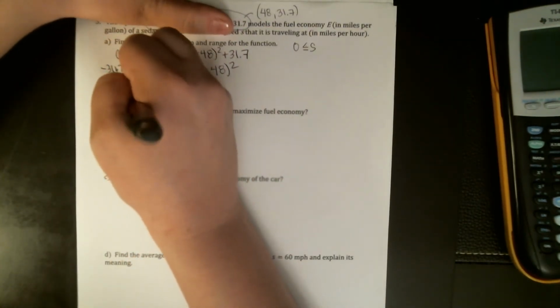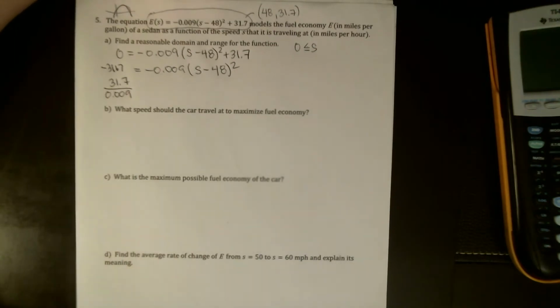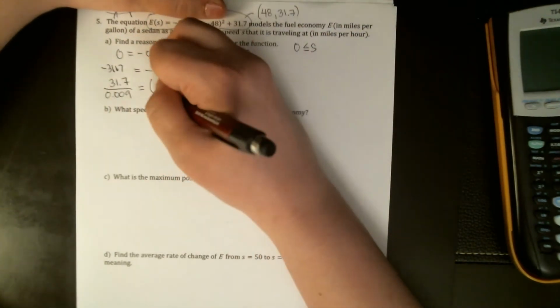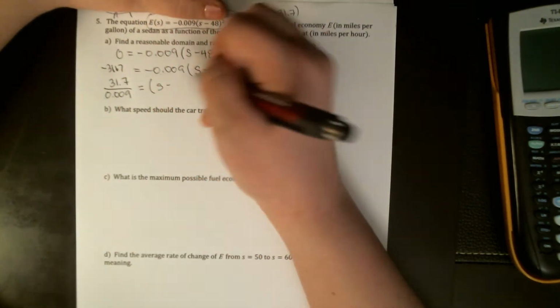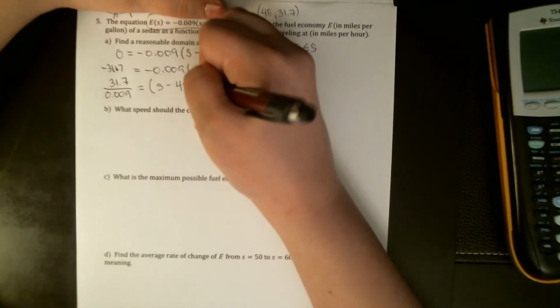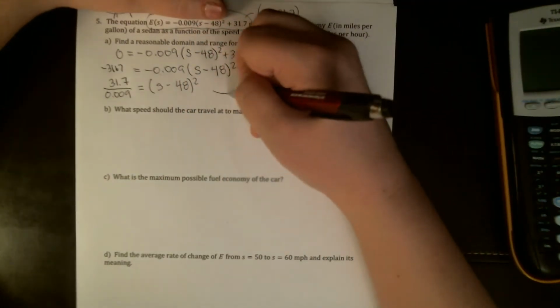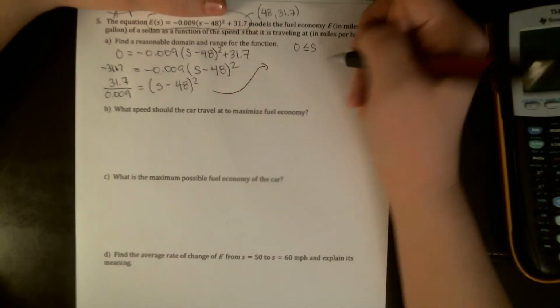Otherwise, I would say don't build up a bunch of rounding error. Just keep the fraction there. So if there's something really easy to do, like cancel out the negative signs, go for it. But save up the calculator part until you're all done so that you don't get rounding error compounded on rounding error. Okay, and then I'm going to square root both sides.